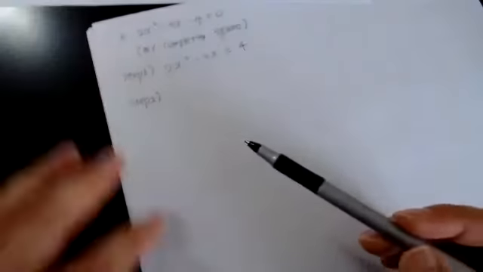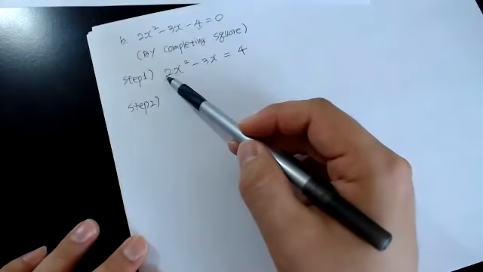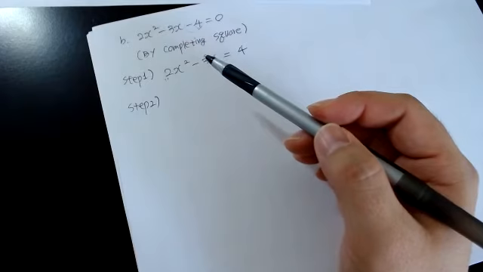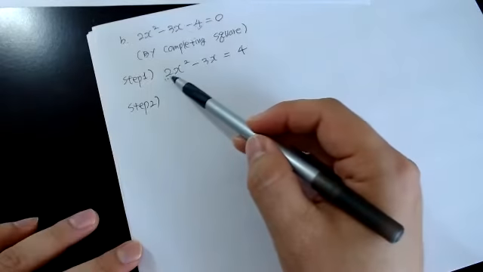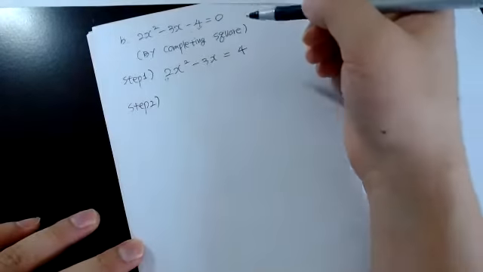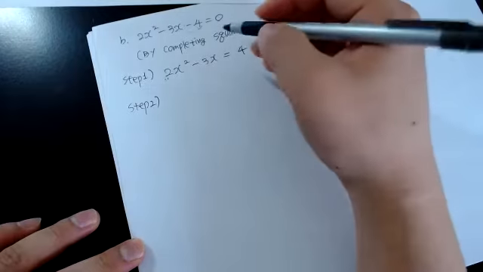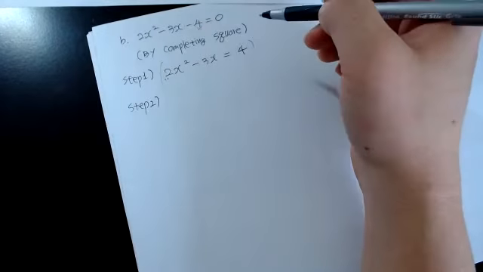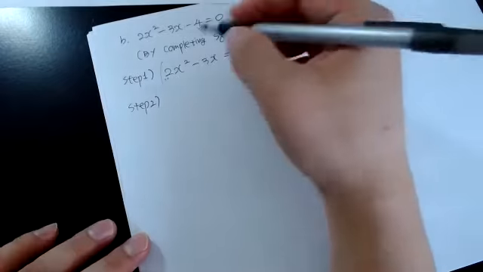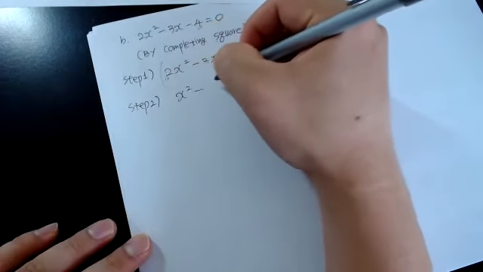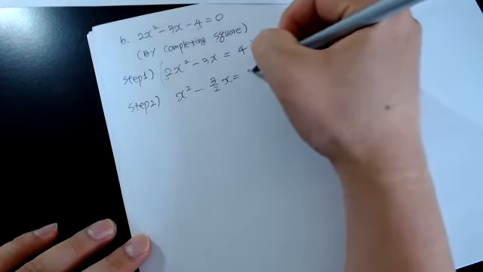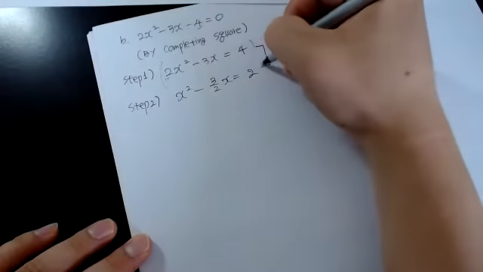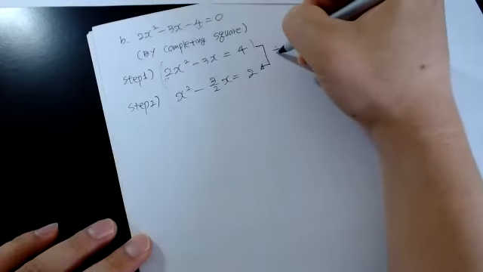But in this problem, it's 2. So to apply the rule, we have to make this number 1. So we divide the equation by 2, which means multiplying by 1/2, but either one is just fine. We get x squared minus 3 over 2x is equal to 2.